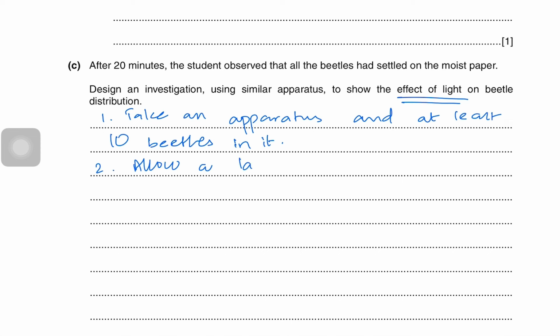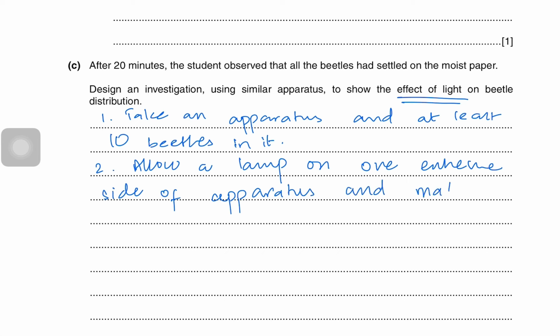How? So you can say place a lamp on one extreme side of the apparatus and make sure less light is available on the other extreme side.